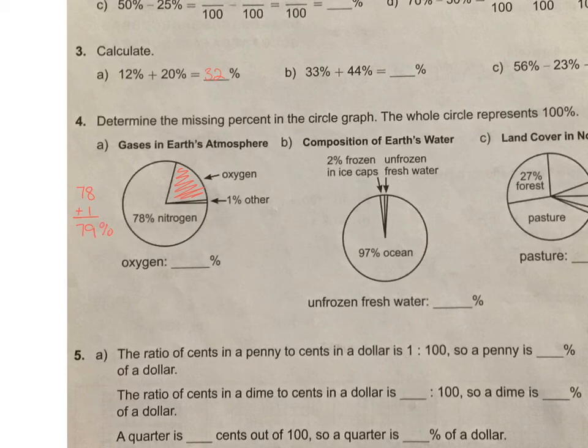So to figure out the oxygen, I need to figure out 100 minus 79, because that's all of the other space. And that will give me 21%. So oxygen is 21%. You're doing the same thing for each of the other questions.